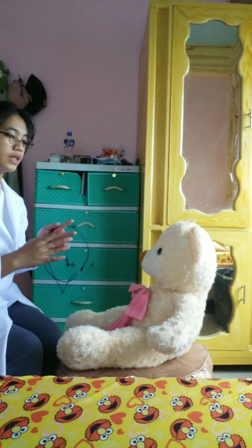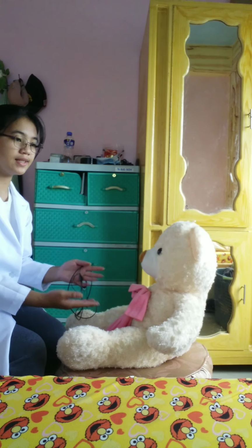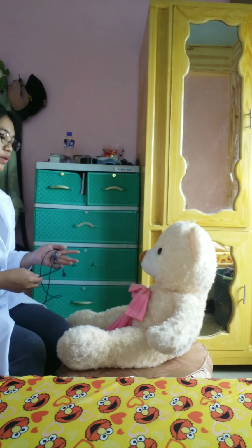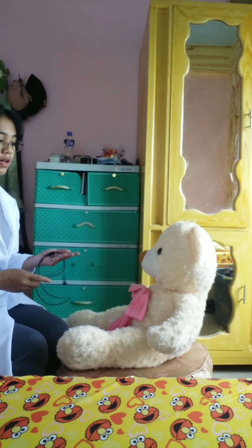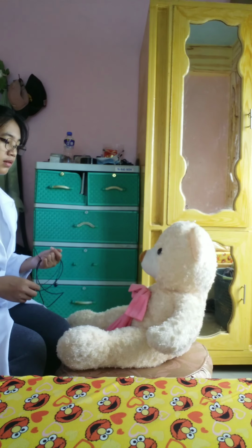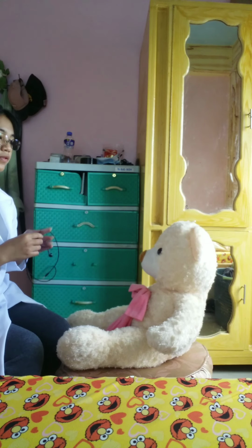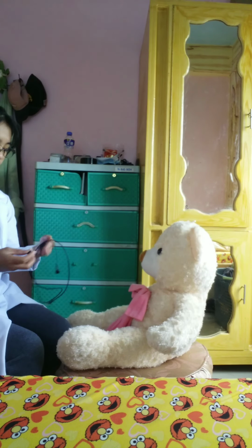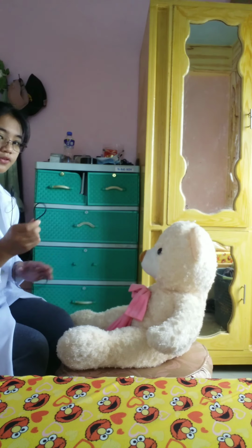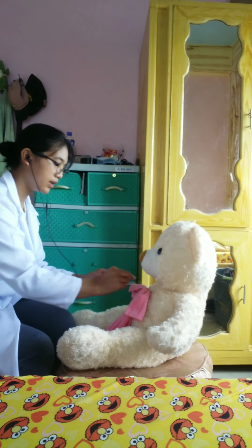So let's start with the anterior of the chest. So may I ask a few questions, ma'am? Lately, did you experience cough or difficulties of breathing? Okay. Do you feel any pain in your chest? Okay. So let's use the diaphragm of the stethoscope in auscultating the chest of the patient.